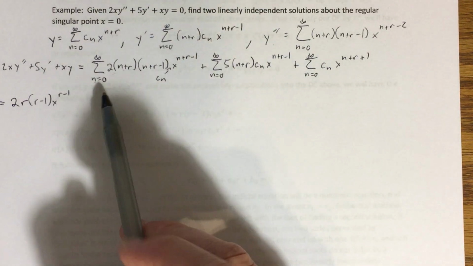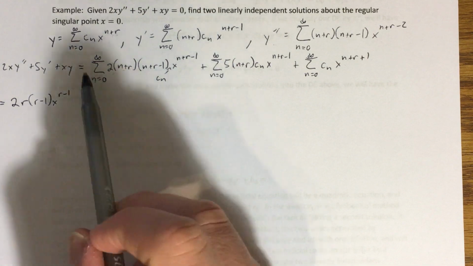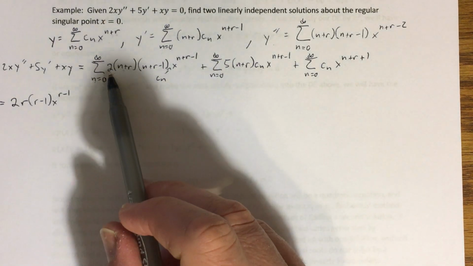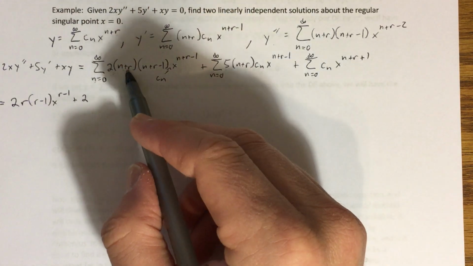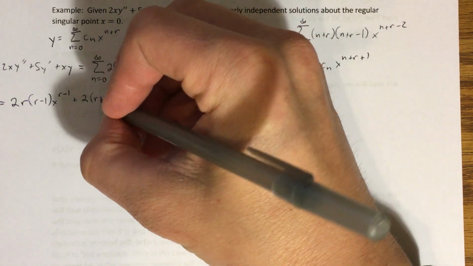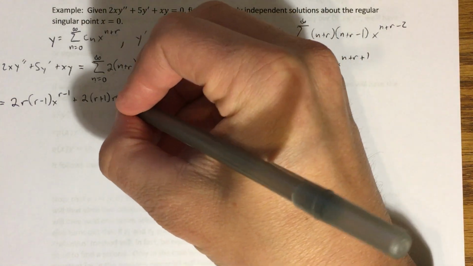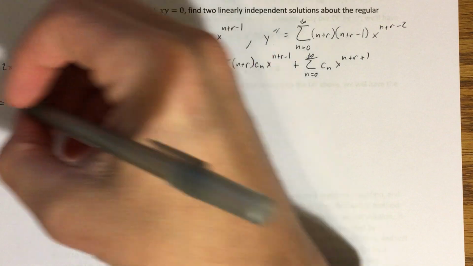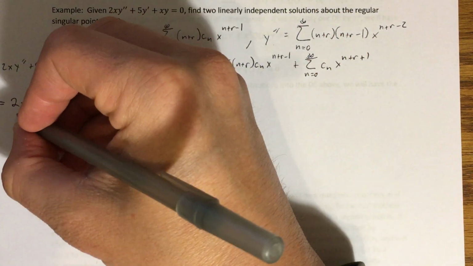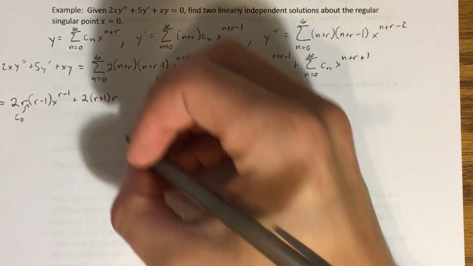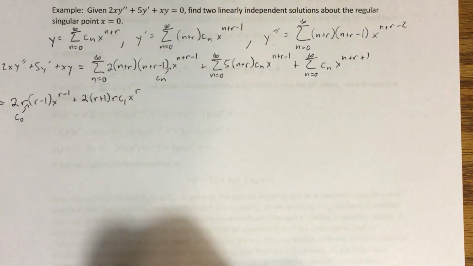Okay, now I'm going to go ahead and plug in the next term, because I know I'm going to have to plug in n equals 1 as well and pull that term out. If I do that, I'm going to get plus 2. This becomes r plus 1. This becomes 1 plus r minus 1, which is just r. And I keep forgetting to put my c's in there. There should be a c naught right there. This will be c1 x to the r.